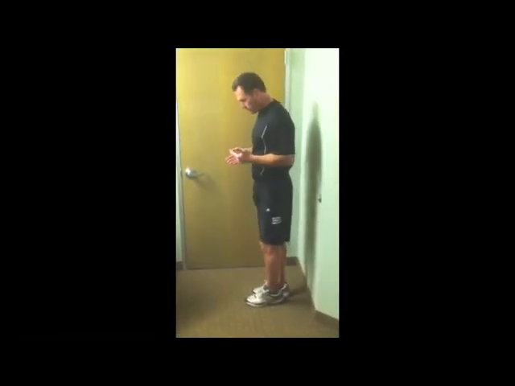First lab station I would like to go over is the Kibler standing assessment of the core. There are 6 movements that I want to demonstrate. The first one is going to be a sagittal plane assessment.